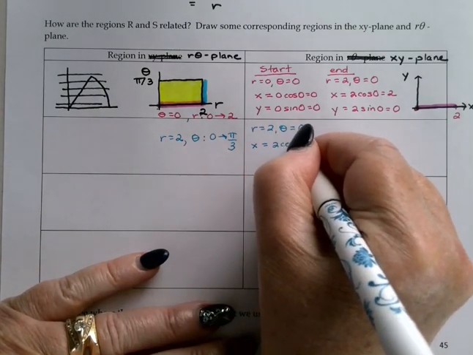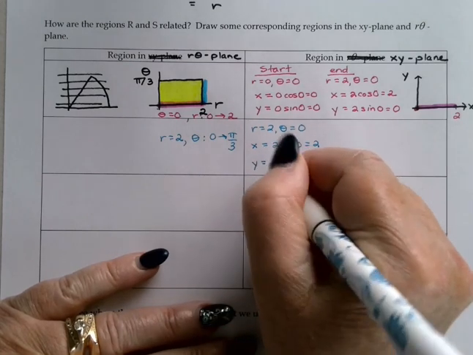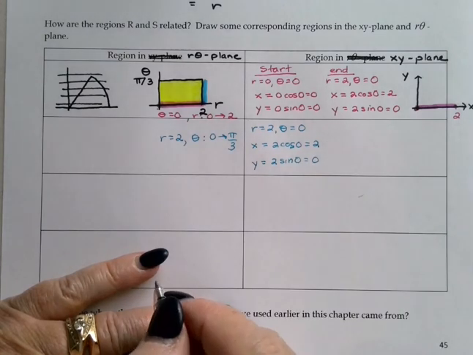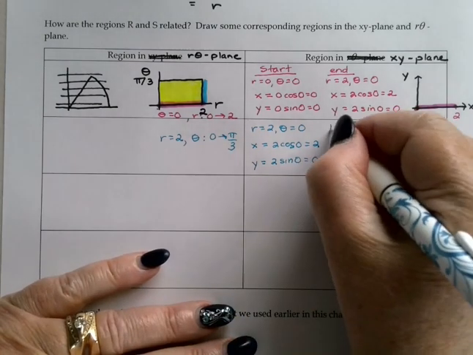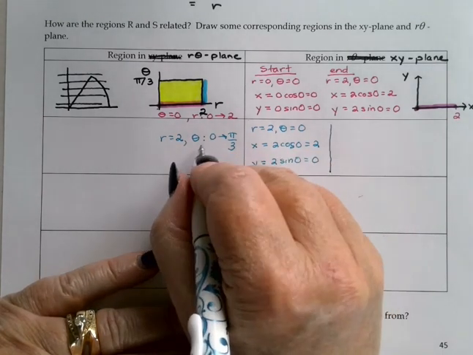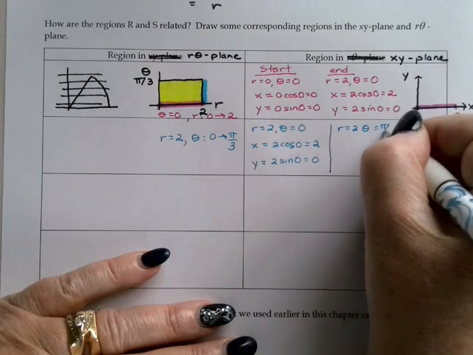So x is 2 cosine 0, or 2, and y is 2 sine 0, or 0. And then for ending, I end at r equals 2, theta equals pi thirds.